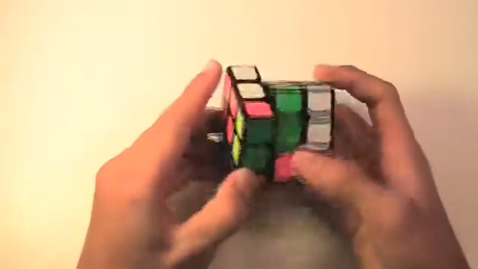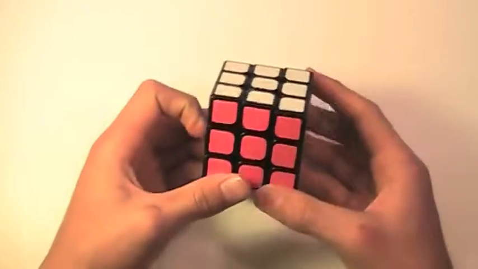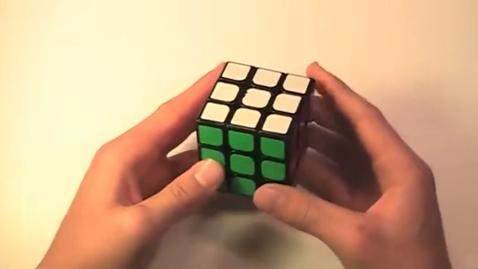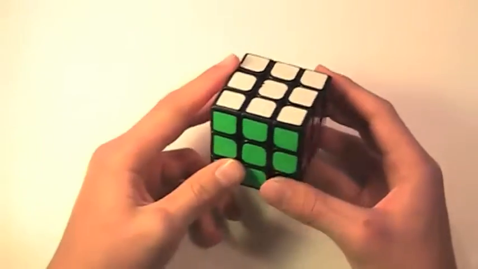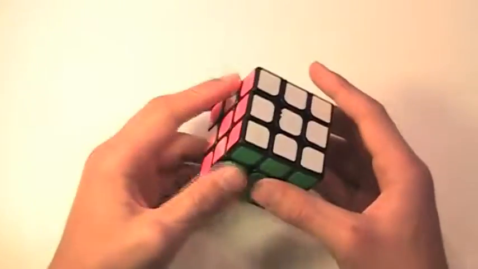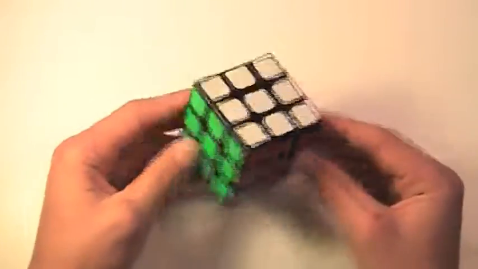Now I will link the first part in the description, and in there we went over the first 7 cases. We ended with the H-Perm, and so now we're going to start out with another algorithm that's very similar to that.